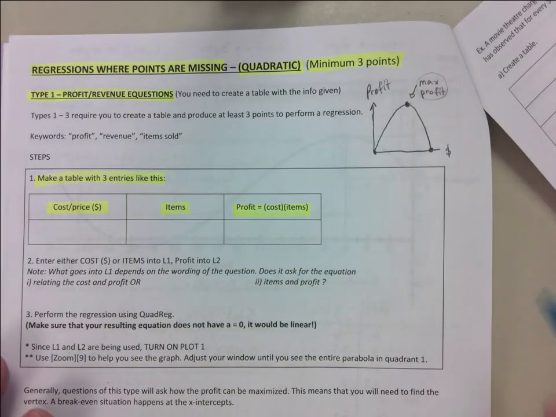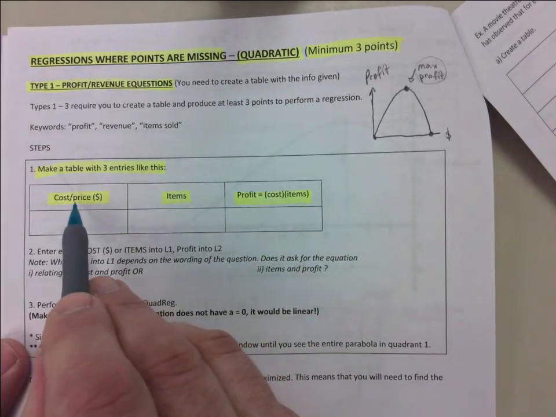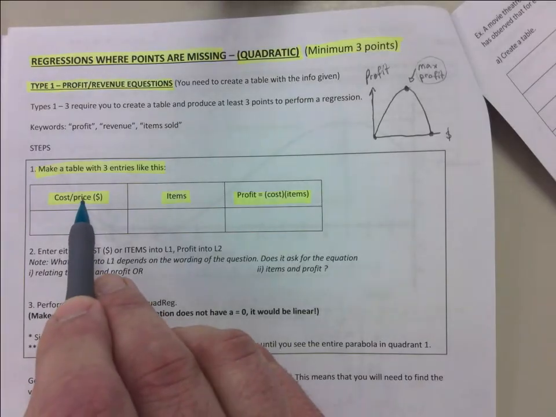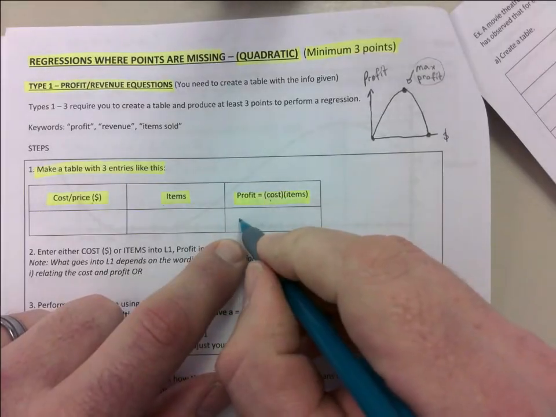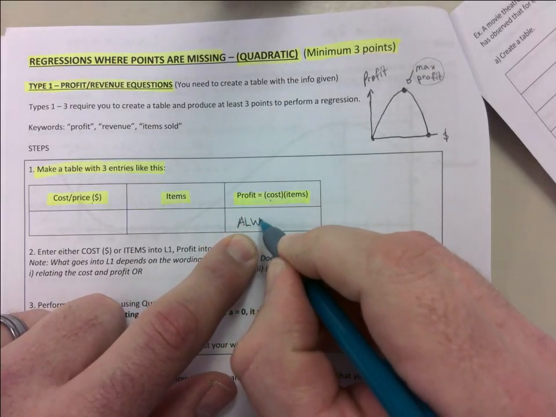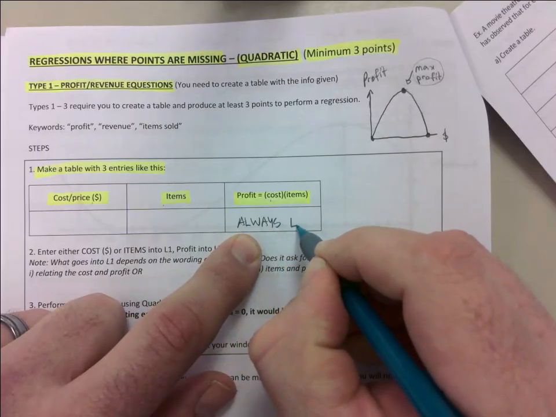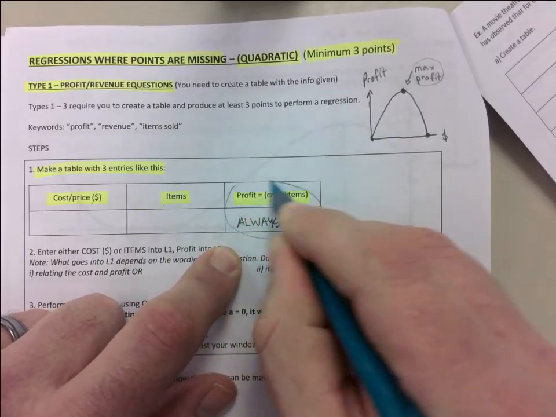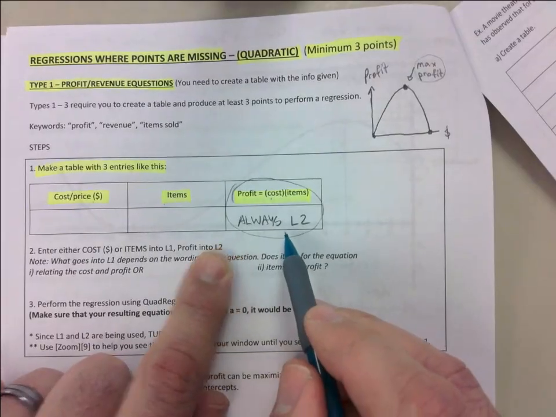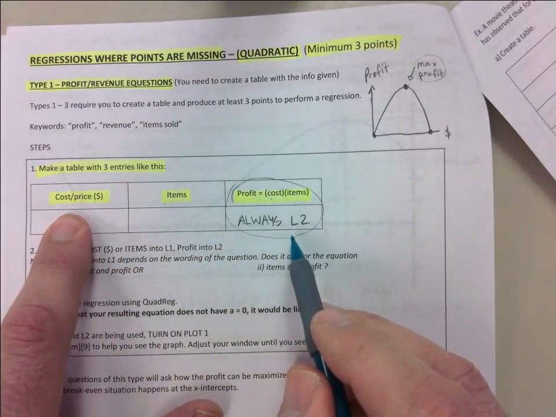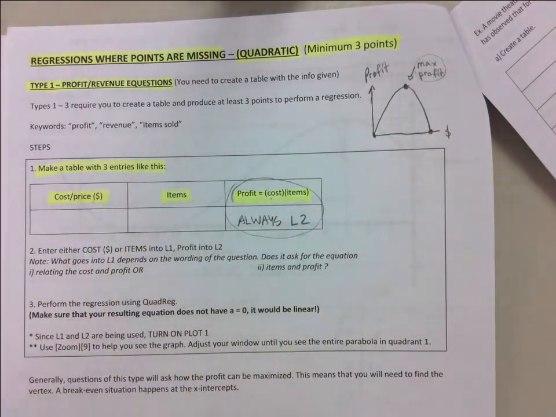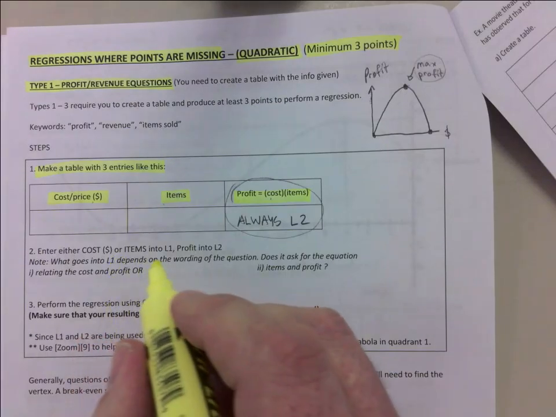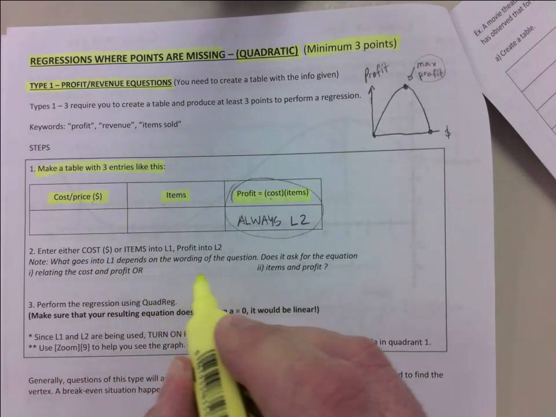One thing that I will tell you, listen carefully to this part: there are 3 columns. This one always goes into L2. Always L2, this profit. But whether you put the cost into L1 or the items into L1, make sure you follow along, that will depend on the question.